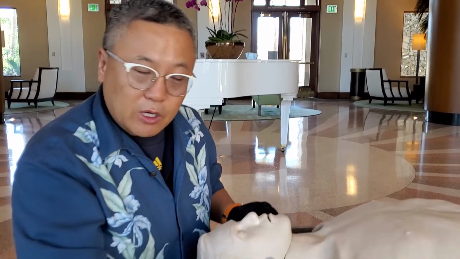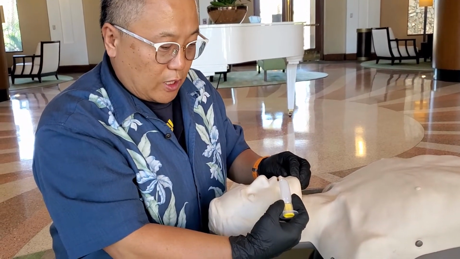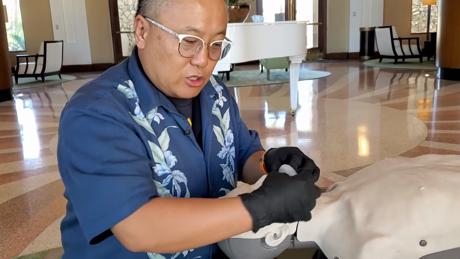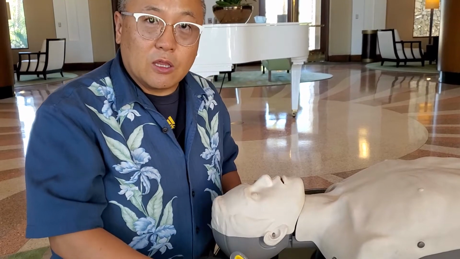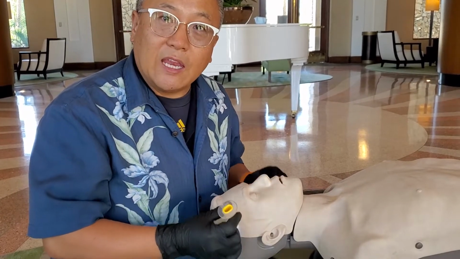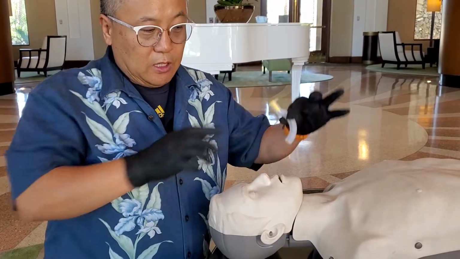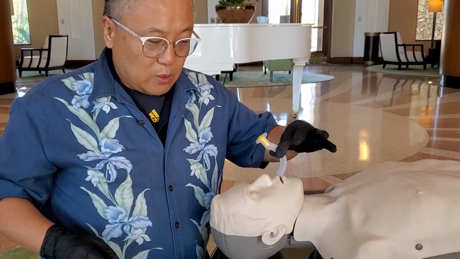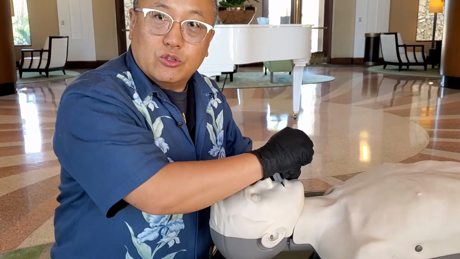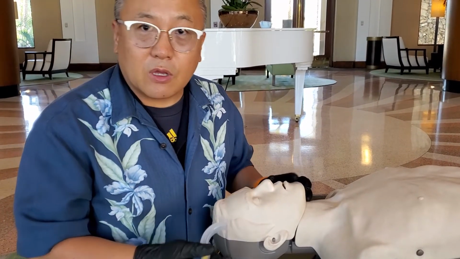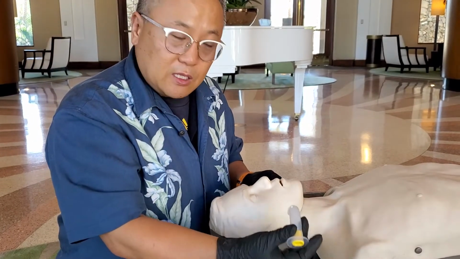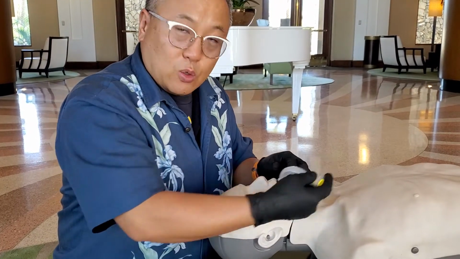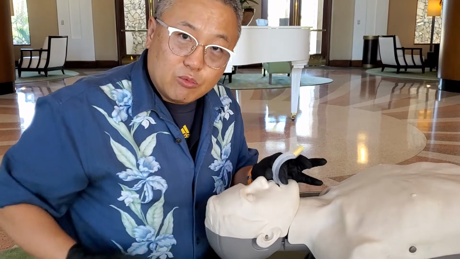There are three ways to put in the OPA, okay? Put it in at 90 degrees, go inside the mouth, and then turn it and push down. Then there's a second way, you can use 180 degrees, like this, go inside and then turn it and push down. This mannequin doesn't have a big mouth, I cannot put it all the way. So I'll show you one more time, it's 90 degrees. Go 90 this way and turn as you go inside the mouth, turn it and push it down.